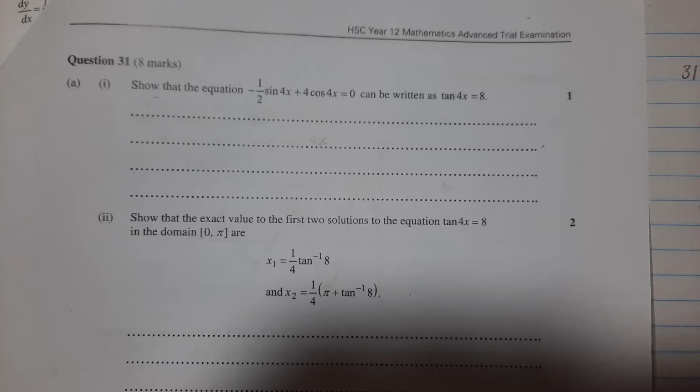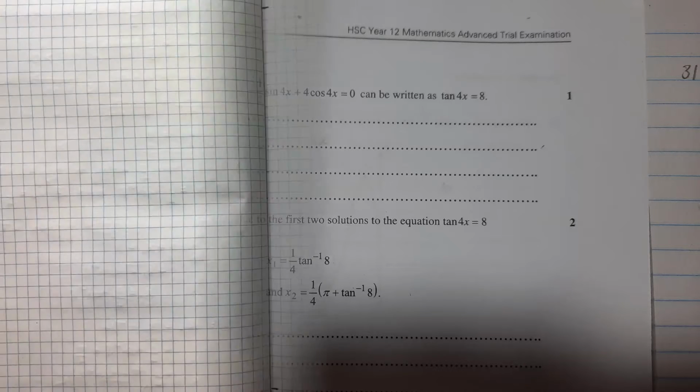So part 1 says show that the equation negative a half sin 4x plus 4 cos 4x equals 0 can be written as tan 4x equals 8. And then part 2 says show that the exact value of the first two solutions to the equation tan 4x equals 8 in the domain between 0 and pi are x1 equals a quarter tan to the minus 1 of 8 and then x2 equals a quarter of pi plus tan to the minus 1 of 8. So let's take a look.